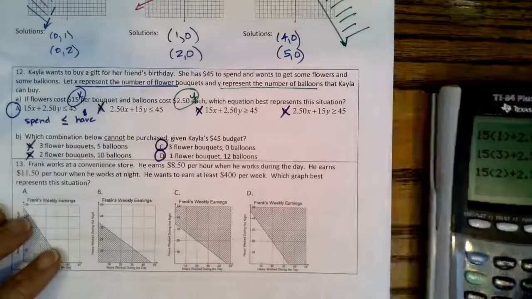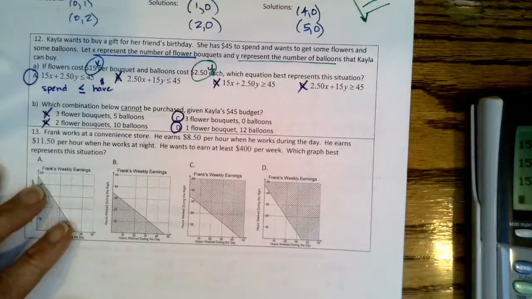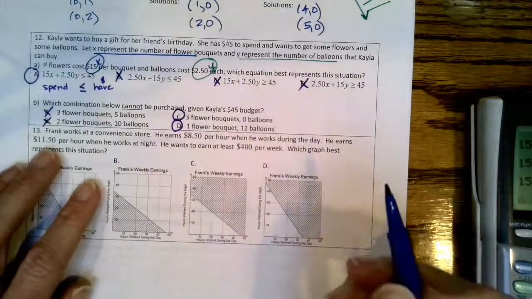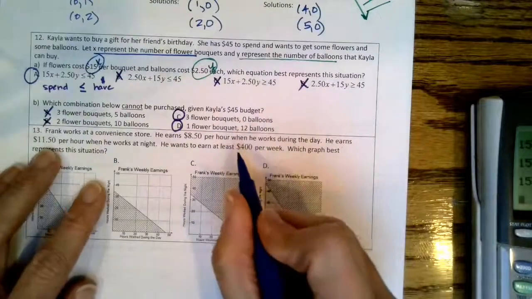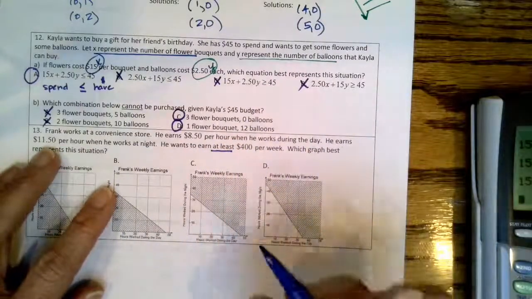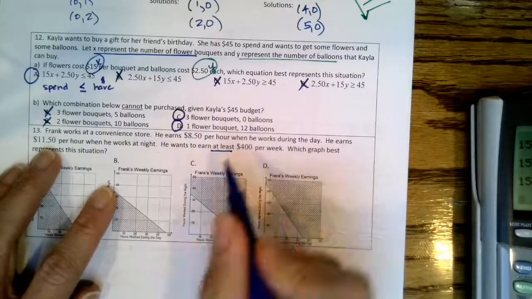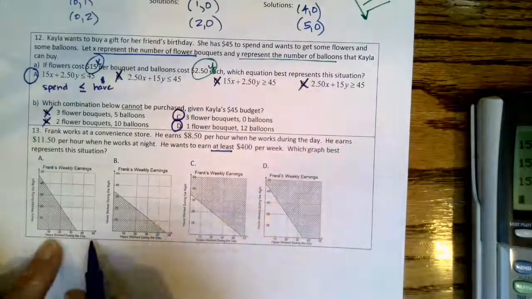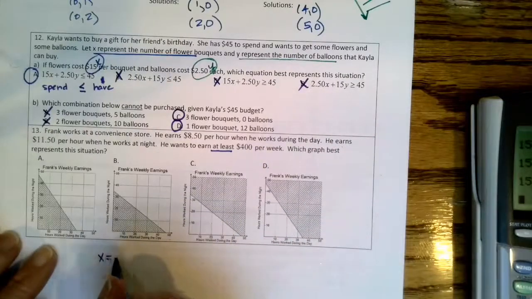Alright, last problem. Frank works at a convenience store. He earns $8.50 per hour when he works during the day. He earns $11.50 when he works at night, and he wants to earn at least $400. Now, an at least graph means I'm okay with working or earning more, but that's the minimum of what I want.